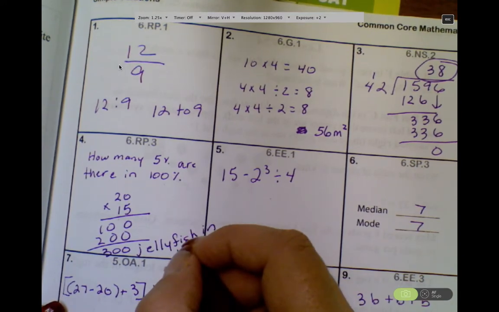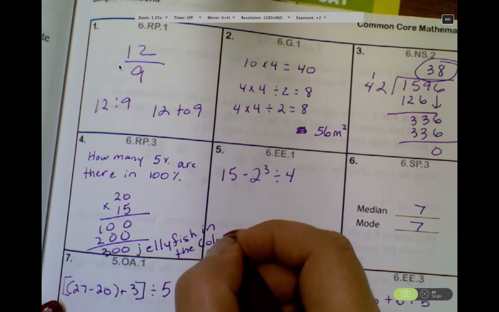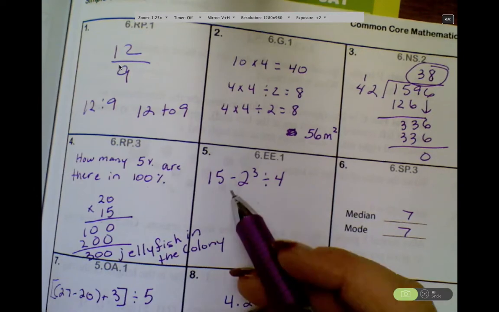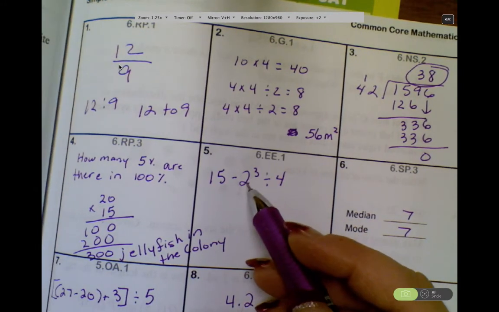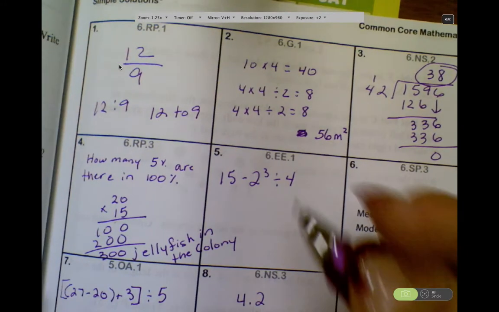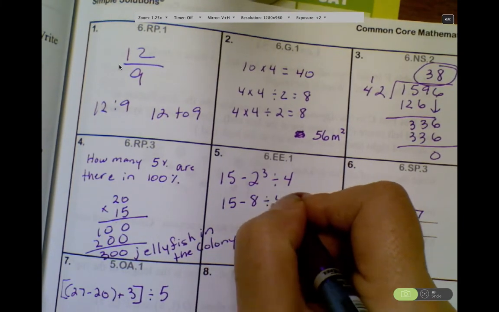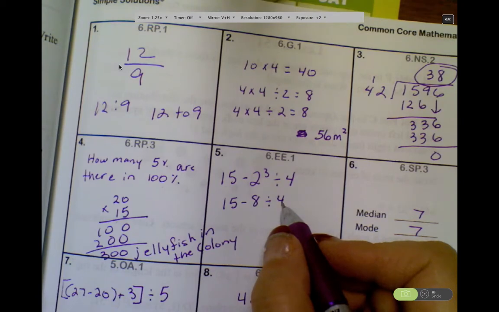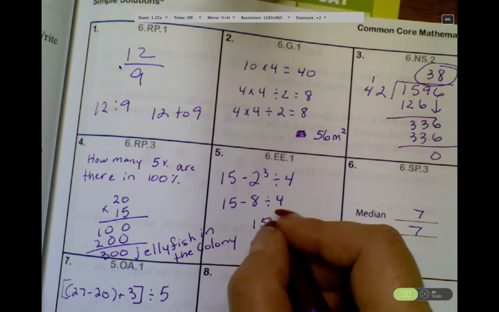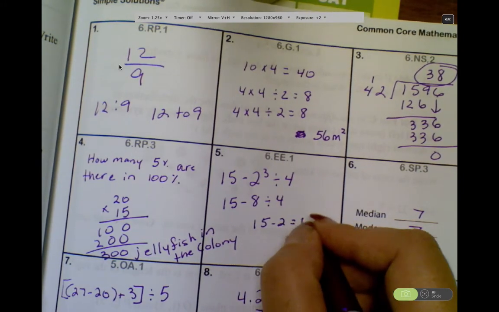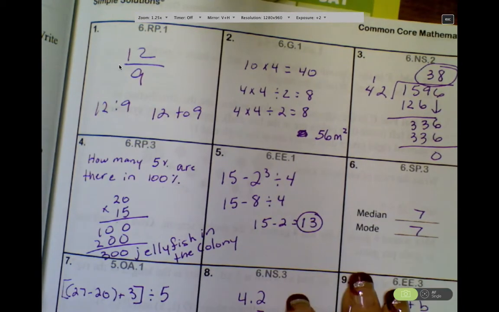All right, let's solve this problem. 2 to the third power: 2 times 2 is 4, 4 times 2 is 8, so that would be 8. In order of operations, 8 divided by 2 comes next. That's 4. And 13 would be your answer.